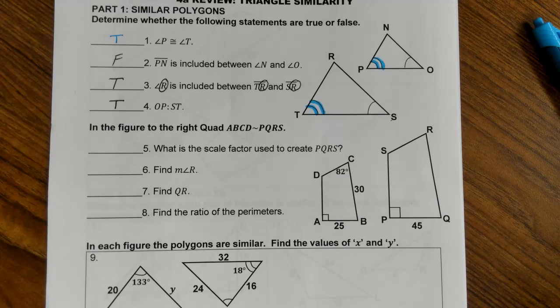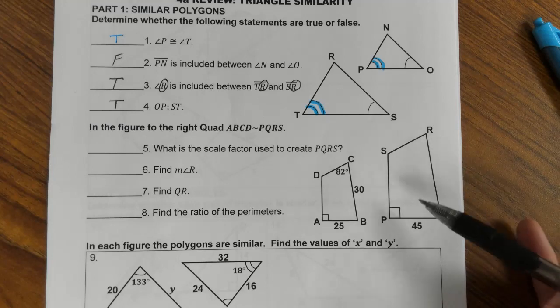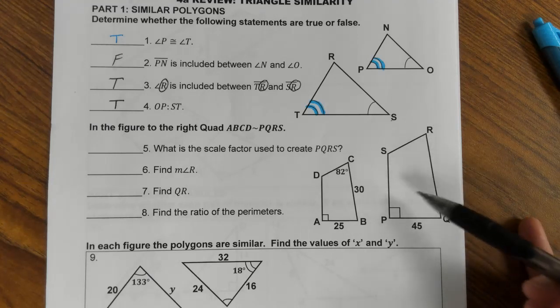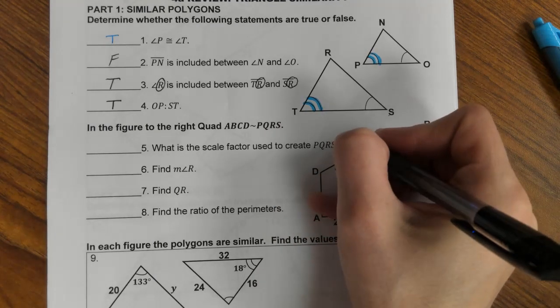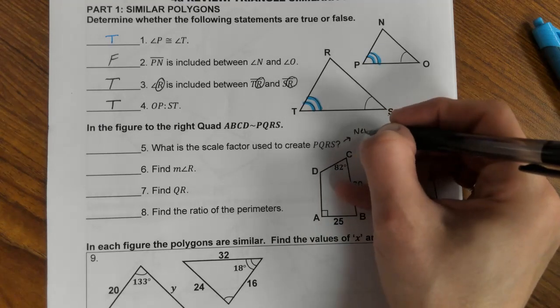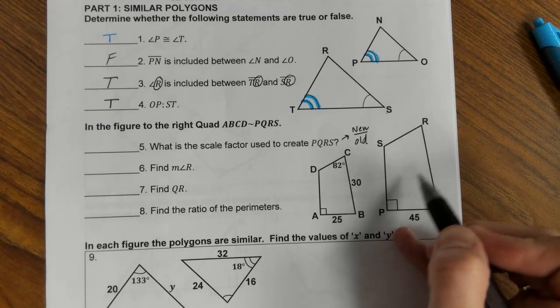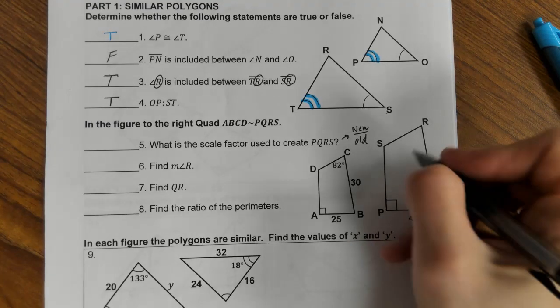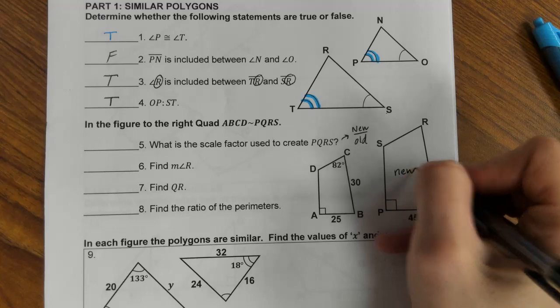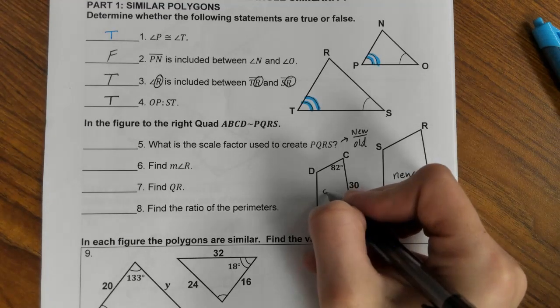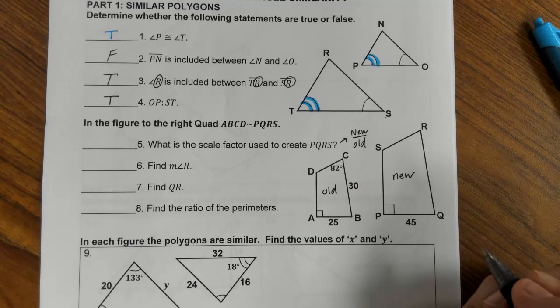Next, we're going to take a look at the two quadrilaterals to the side, and we are going to answer the following questions. Number 5 says, what is the scale factor to create quadrilateral PQRS, which is here? If we remember, our formula for scale factor is new over old. We are creating PQRS, so this is going to be our new figure, making this our old or original figure.